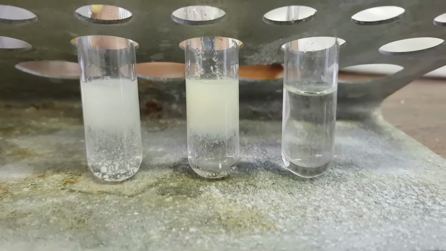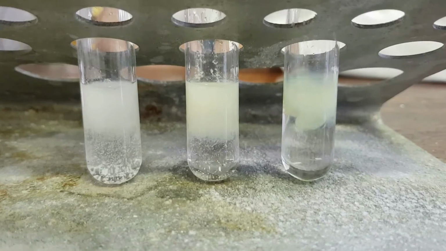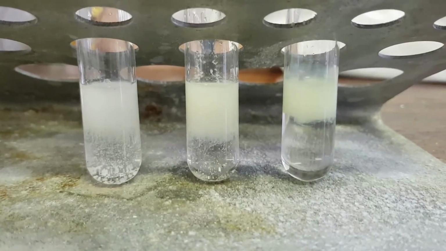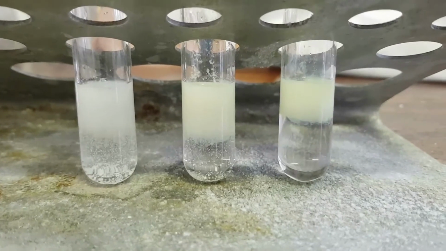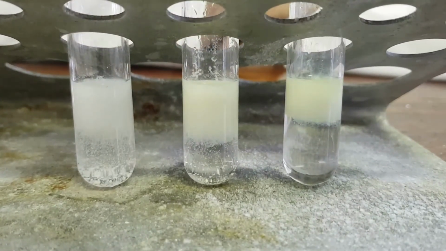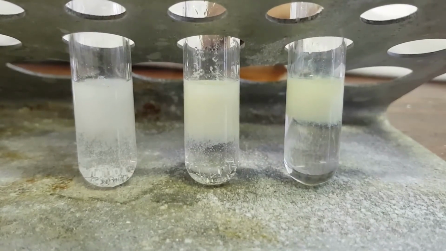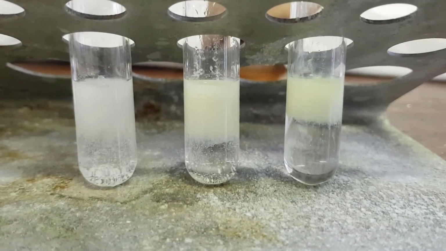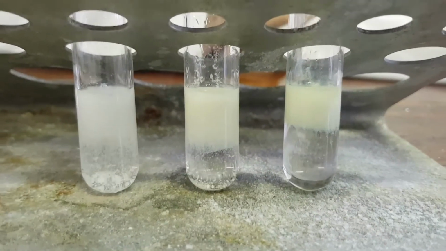Now for the iodide on the right. Well, this time there's no mistaking the fact that that is a yellow colour. And so what we see there is adding the silver nitrate solution to the chloride gives us a white precipitate, to the bromide gives us a cream precipitate, to the iodide gives us a yellow precipitate.